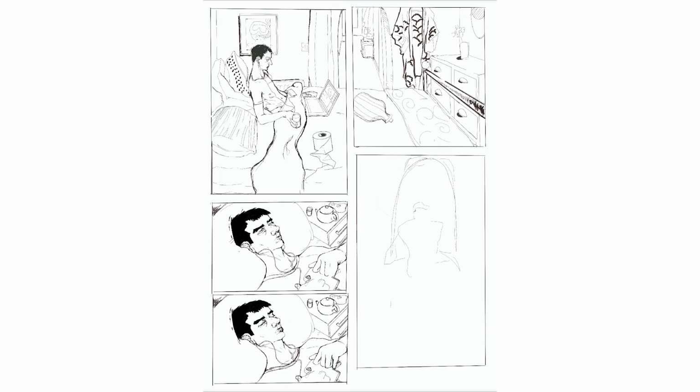Let's define the bed a bit more, the details. Tissue paper, the toilet roll.